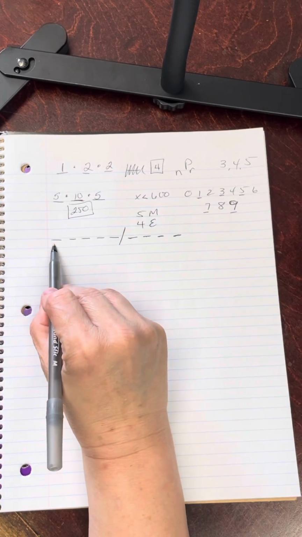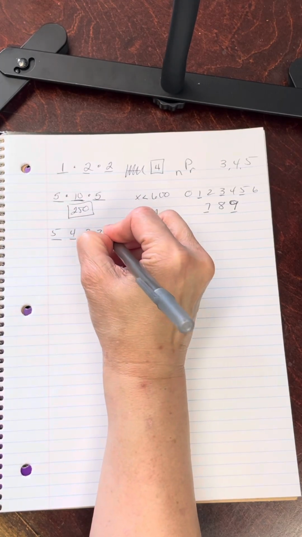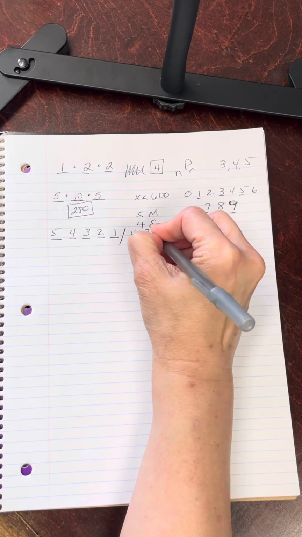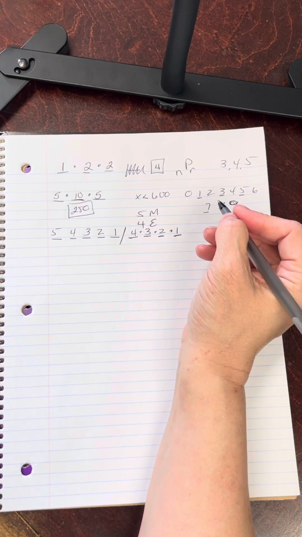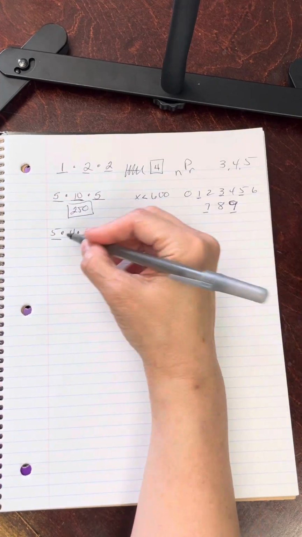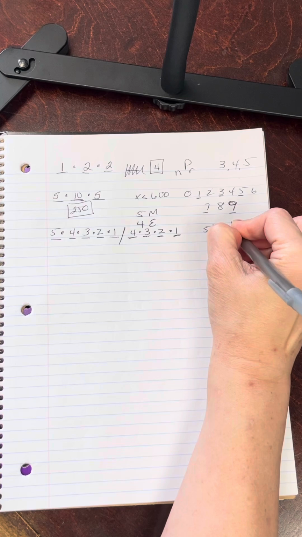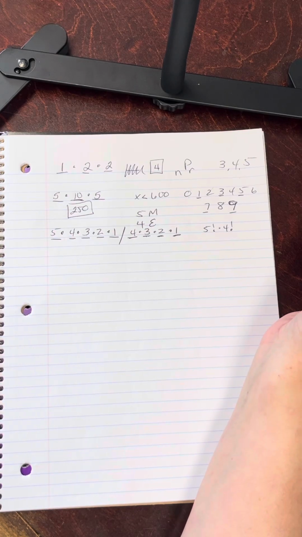So how many math do I have to choose from? 5, then only 4, 3, 2, 1. For English, 4, 3, 2, 1. And I know I'm going to multiply all of that together. You can do 5 factorial times 4 factorial, same thing, on your calculator, or multiply all of that out. I'm just going to look at the book and see what they got.